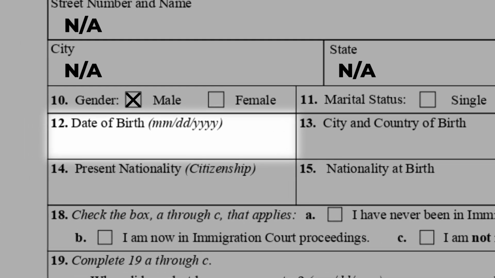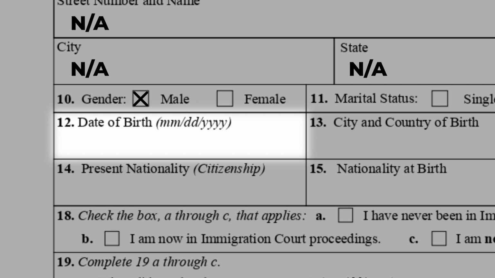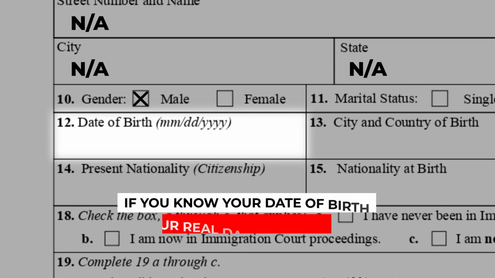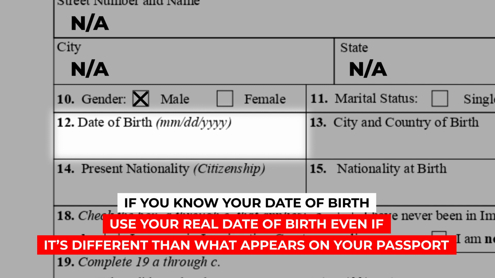Okay, for number 12, enter your date of birth. Now, this might sound odd, but some people aren't sure of their birth date, or might have an incorrect date listed on some of their personal documentation. If you're not positive of the correct date, then use the birth date that appears on your passport. If you know your date of birth, and it's something other than what appears on your passport, then use your real date of birth, even though this will conflict with your passport.